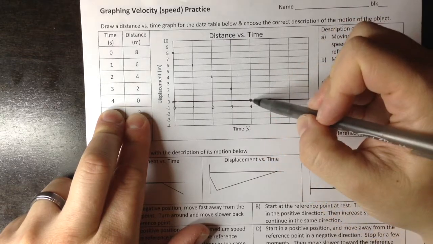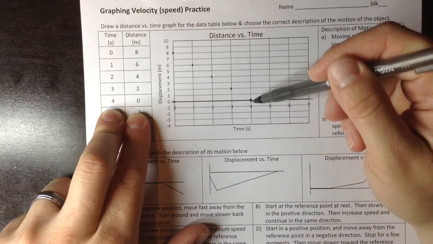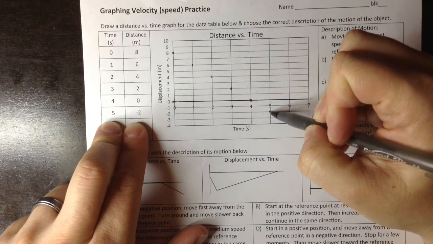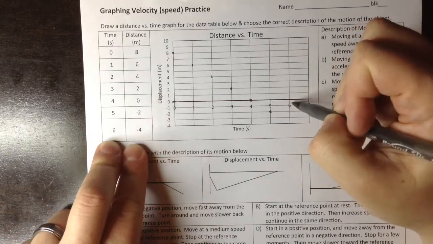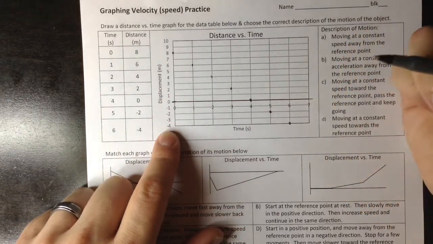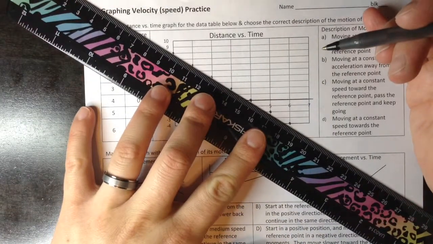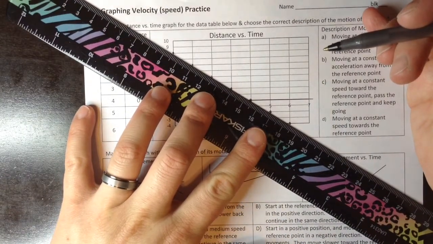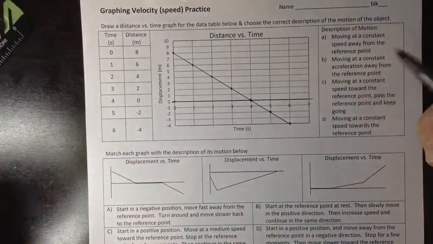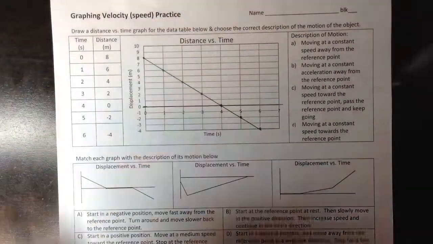So at 4 seconds, this object, whatever's moving here, is at the reference point. At 5 seconds, 2 meters past the reference point in the negative direction. At 6 seconds, 4 meters from the reference point in the negative direction. Okay, so a bunch of dots right there. If you got a ruler, any straight edge, doesn't have to be a ruler, but a little bit easier that way. Connect the dots.